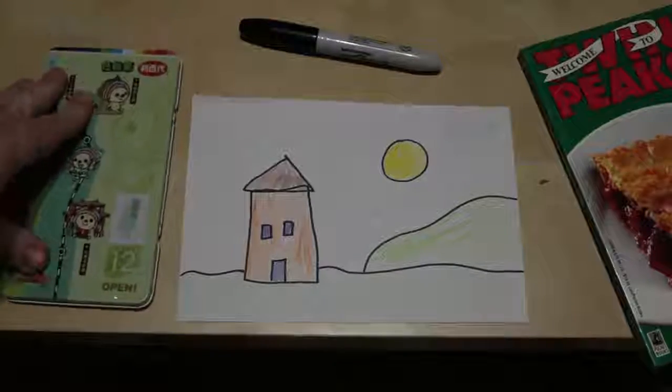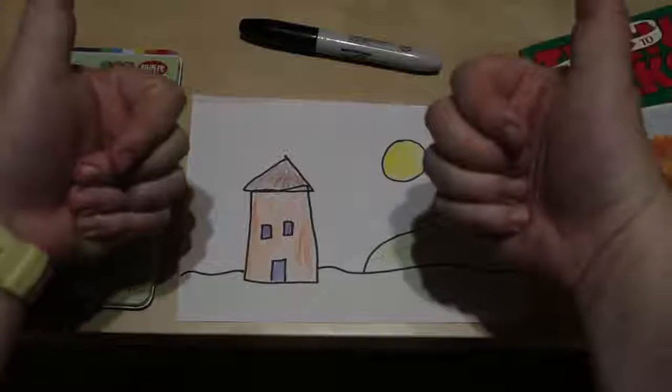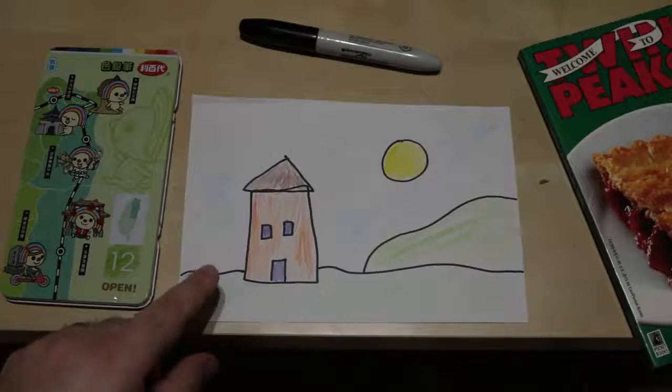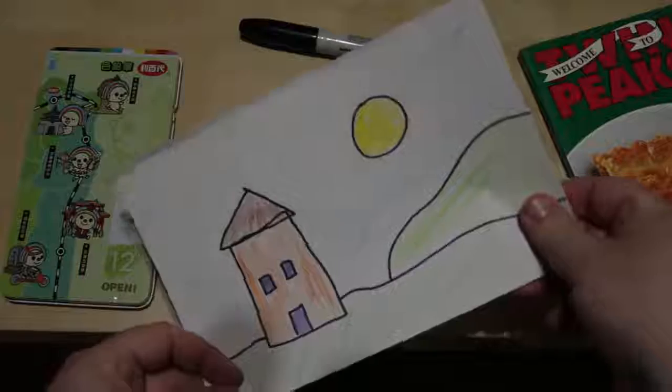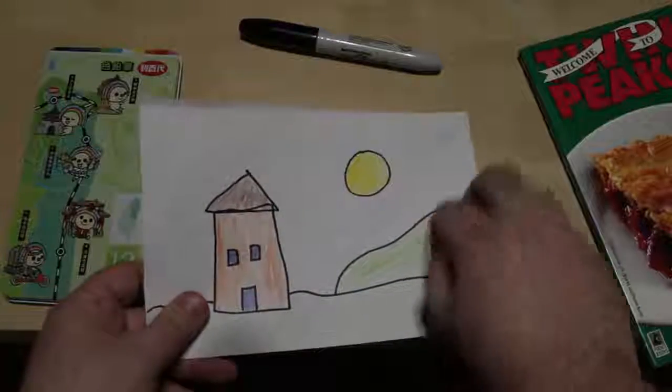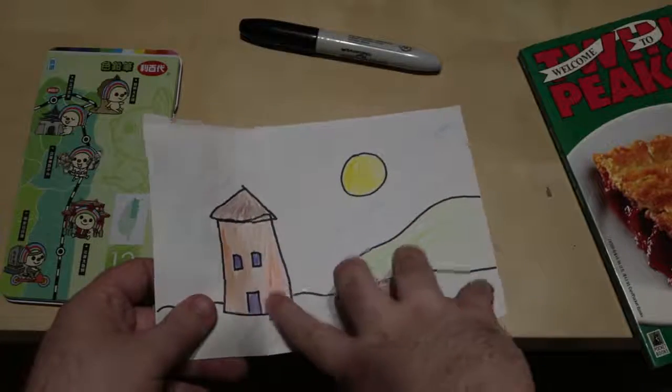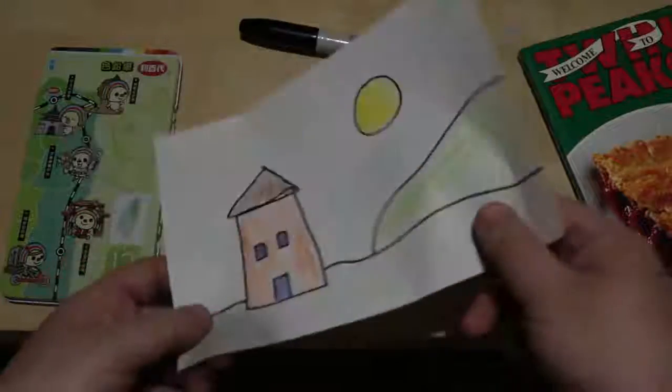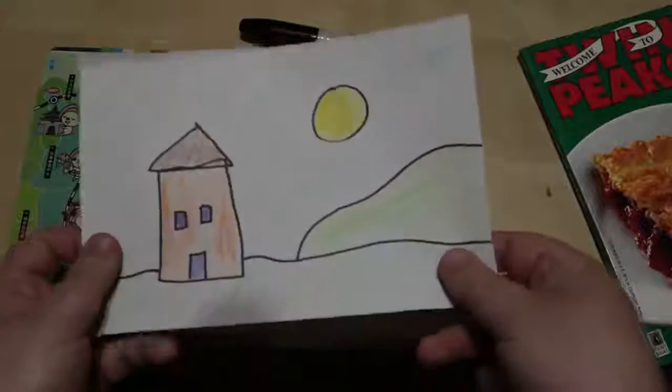So to illustrate, I drew this house. This is a nice looking house, believe it or not. I'm pretty happy with myself. But looking at it again, you know what? I can't move this mountain around. The house is a little bit off center. I maybe want to put it behind that hill. It's pretty cool, but I can't really do much with it.